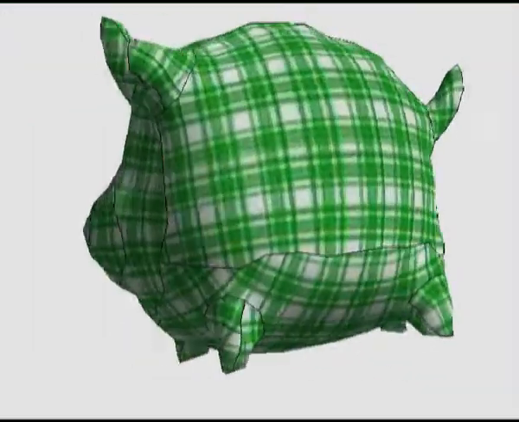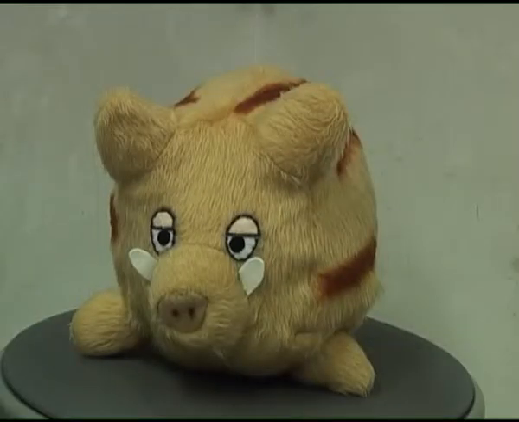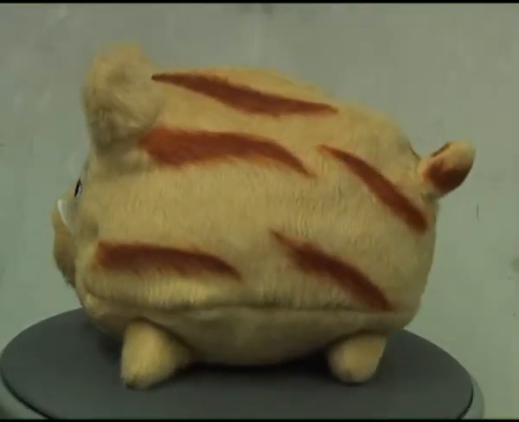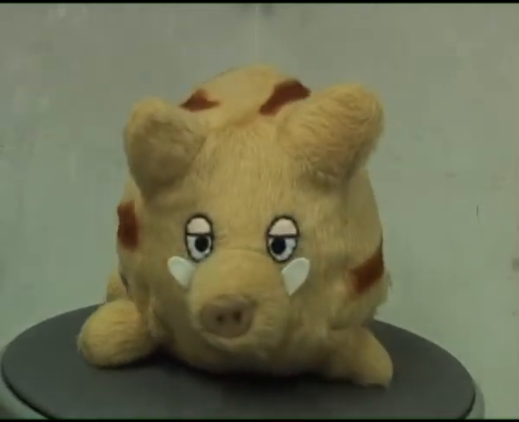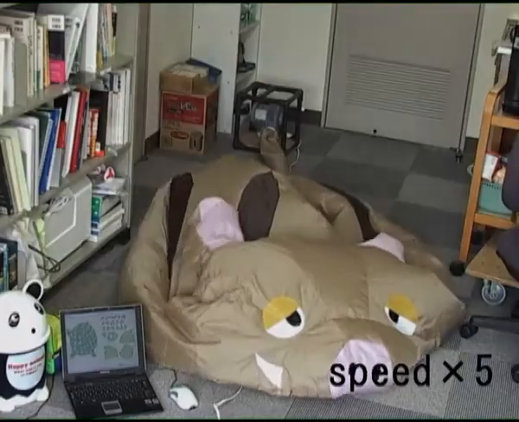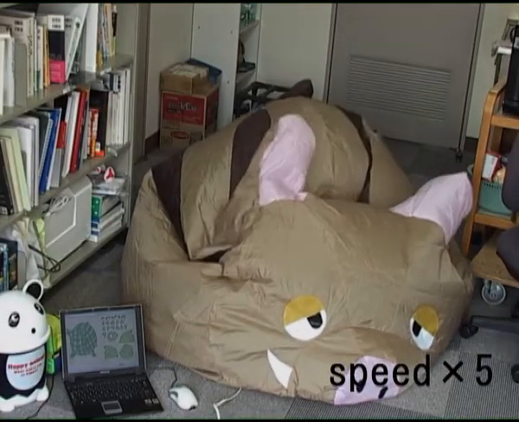This is the result of the 3D model. Here is a result of actual sewing. We also created a balloon from the pattern.